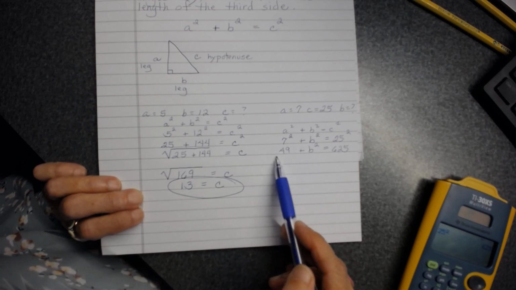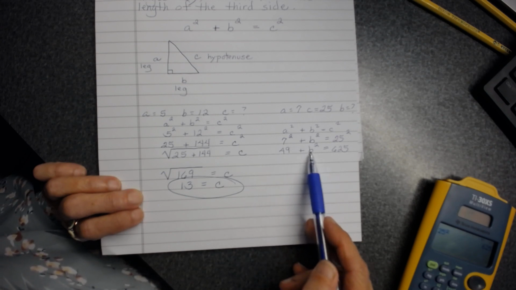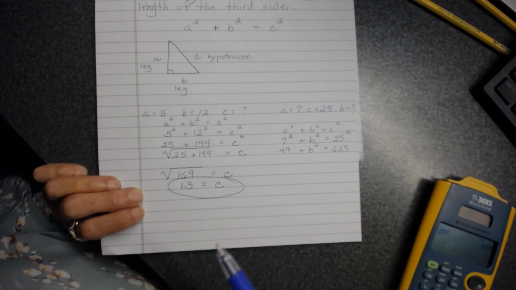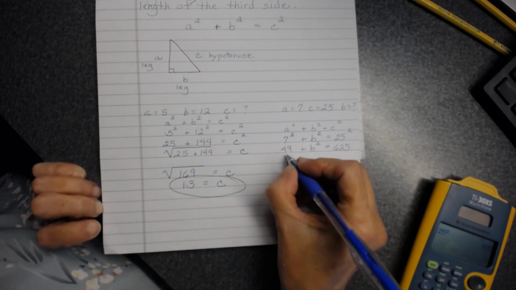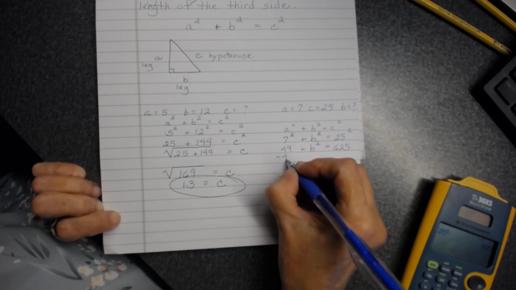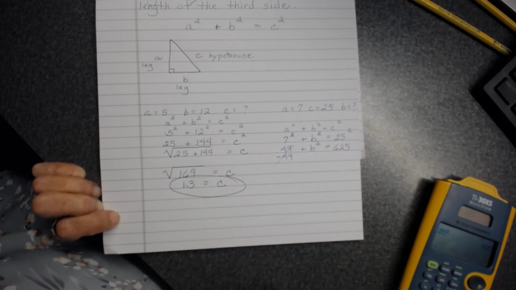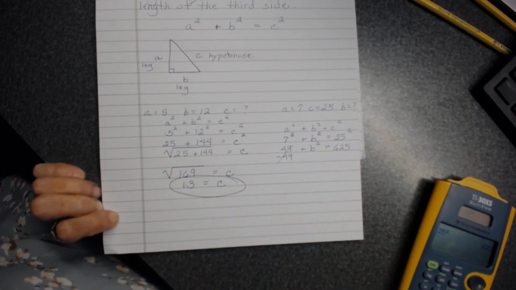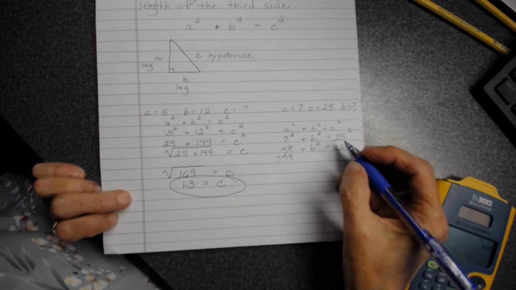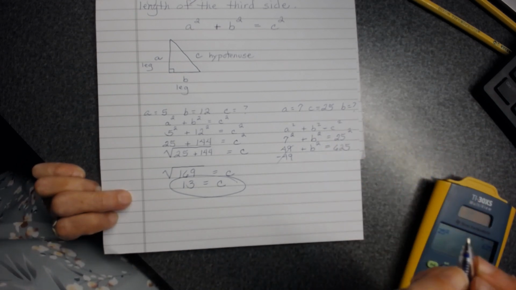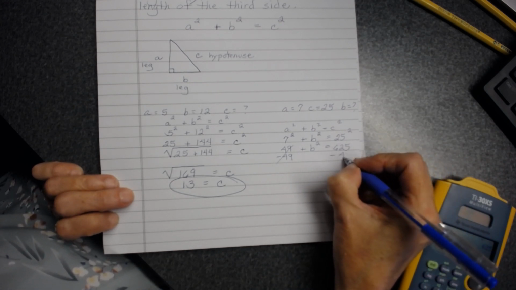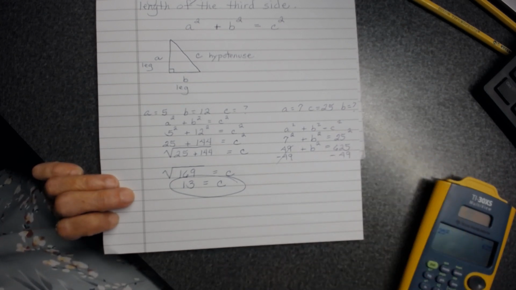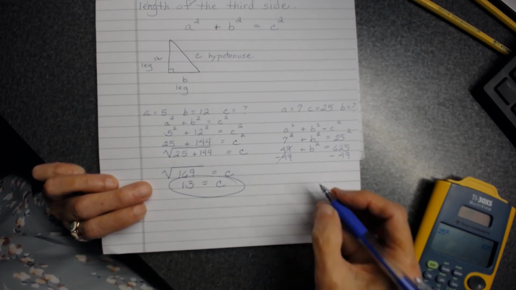I've got this 49 that's tagging on to our B, so we want it to go away because we want to isolate the B. To get rid of 49, I just have to subtract it, right? 49, take 49 away, it's out of there. But anything I do on one side of the equal sign, I have to jump the equal sign and do the exact same thing on the other side.